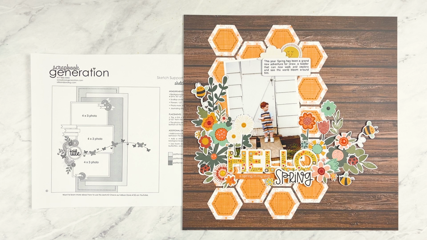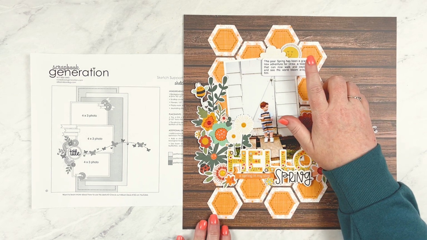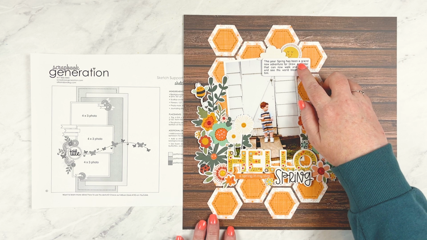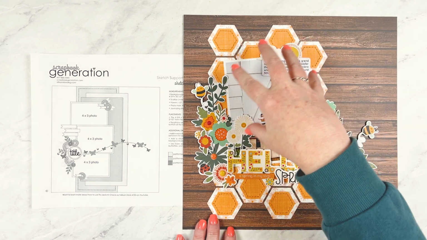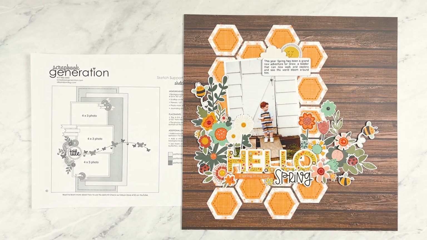The last change I made was moving my journaling. There's so much empty space in the top half of the photo, so I thought that would be a great place for my journaling. I also added a little sun and cloud to finish out the spring look of the layout.